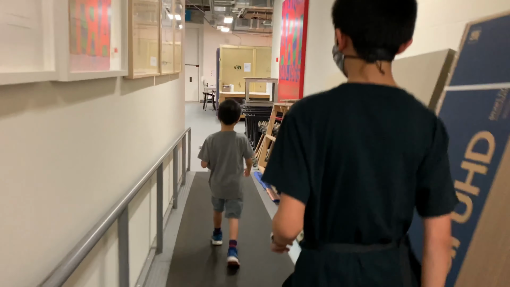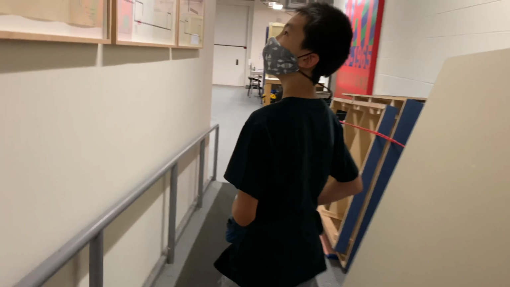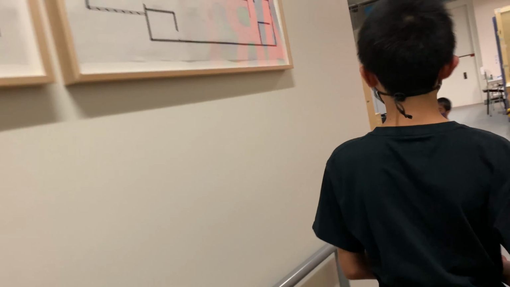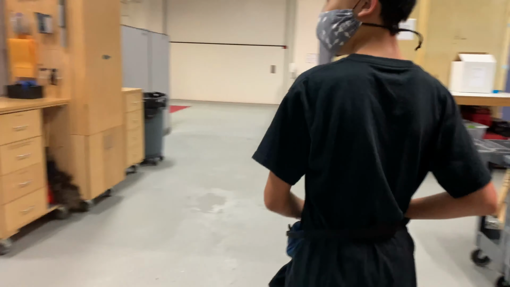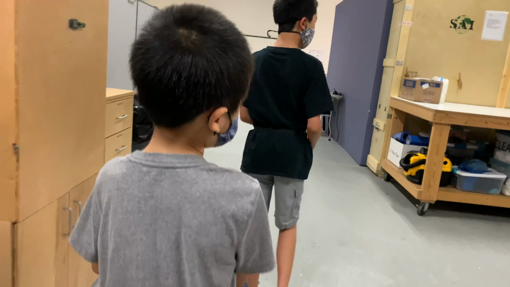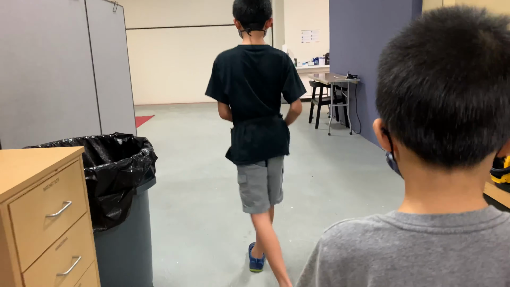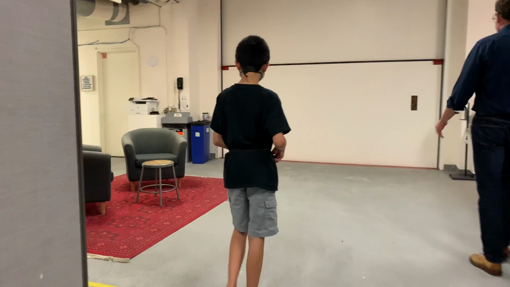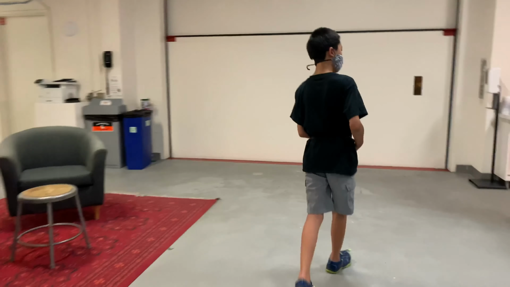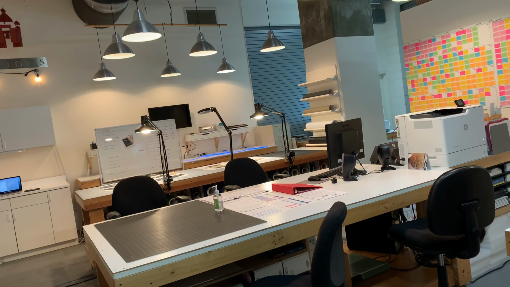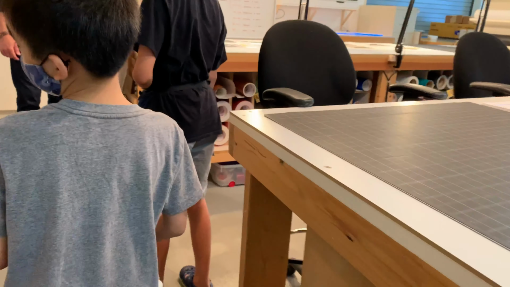There's some old floor plans of exhibits that we've done before. So if you guys come over here, I can give you a little quick overview. We roll it onto the elevator. Experience and Education Department.